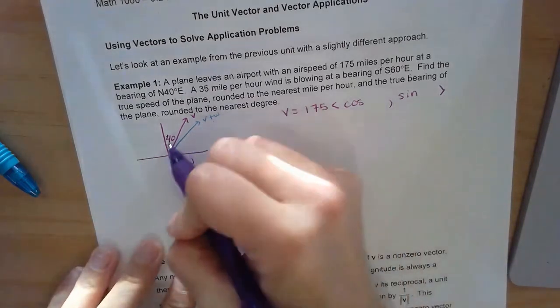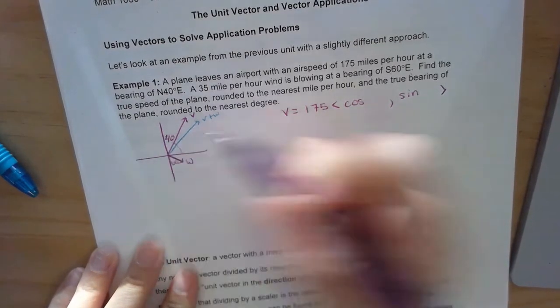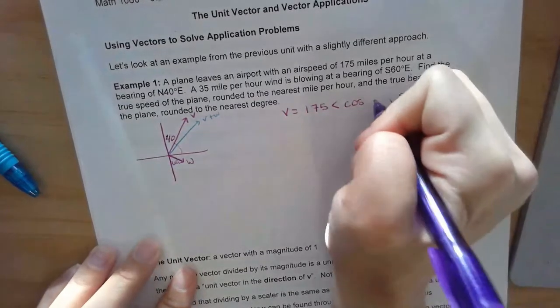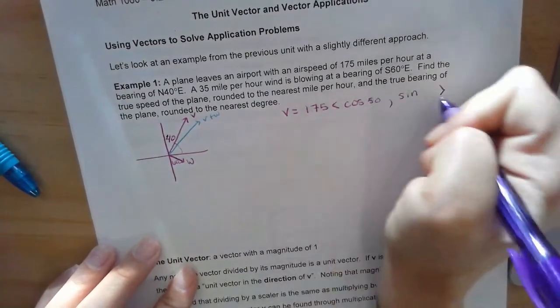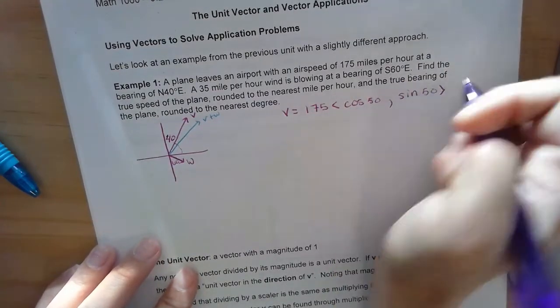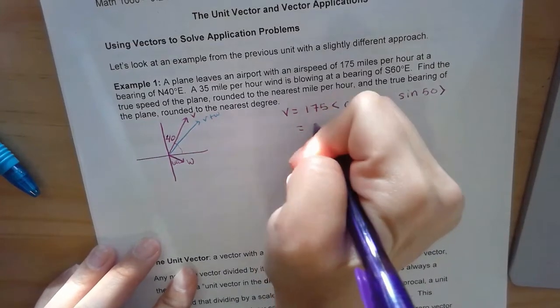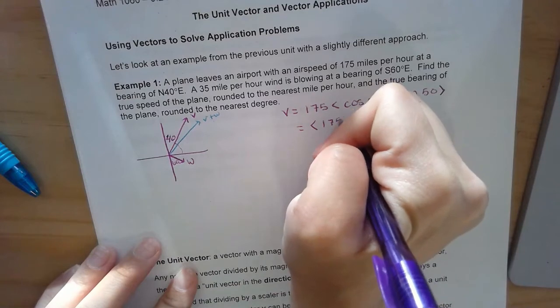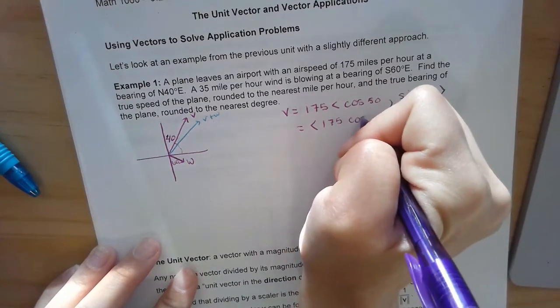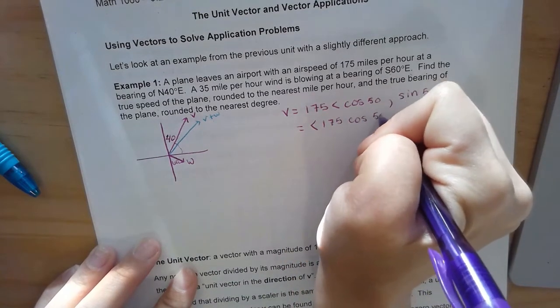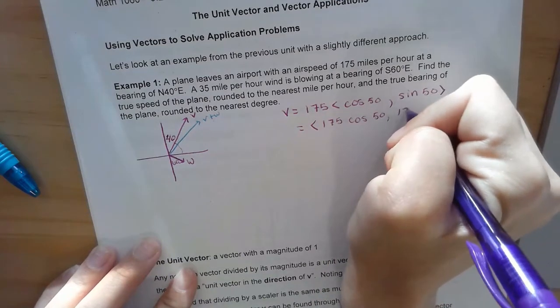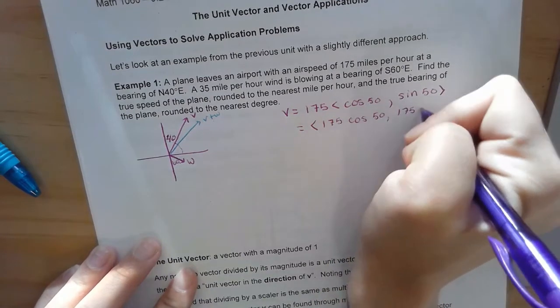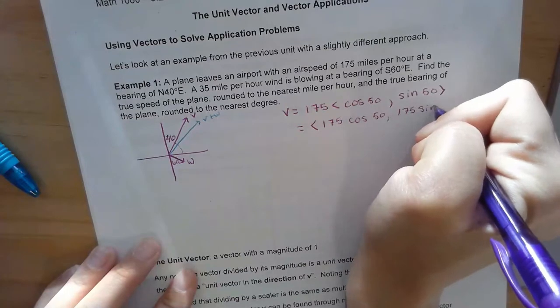So if we look at vector v, this angle here is actually going to be 50. Okay, and of course we can multiply that magnitude out, and we get 175 cosine 50, comma, 175 sine 50.